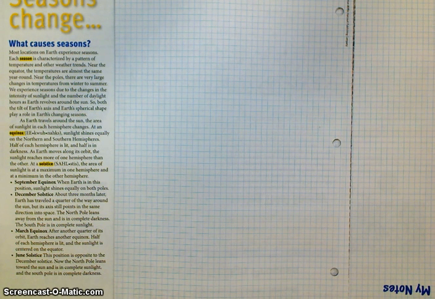At an equinox, sunlight shines equally on both the northern and southern hemispheres. Half of each hemisphere is lit and half is in darkness, meaning at an equinox, half of the northern hemisphere is in daylight, half of it is in darkness. Same for the southern hemisphere. As Earth moves along in its orbit, the sunlight reaches more of one hemisphere than the other. At a solstice, the area of sunlight is at a maximum in one of the hemispheres and at a minimum in the other hemisphere.